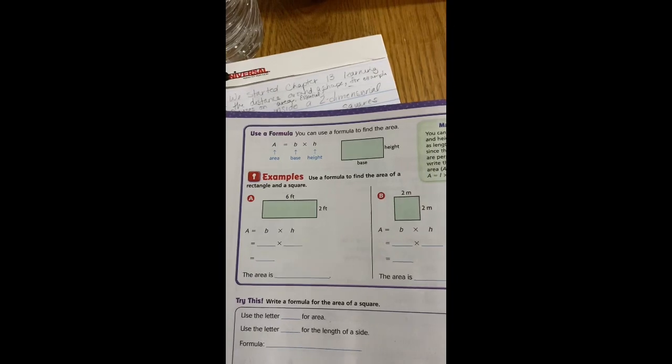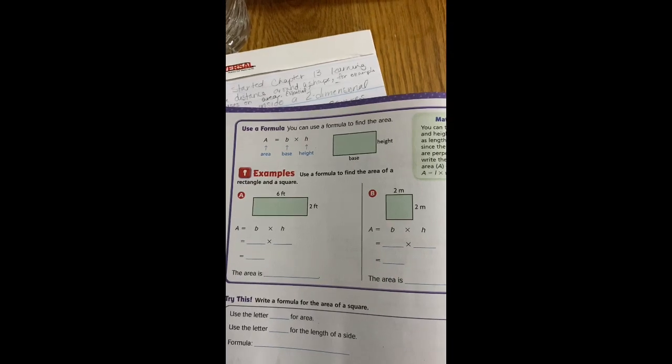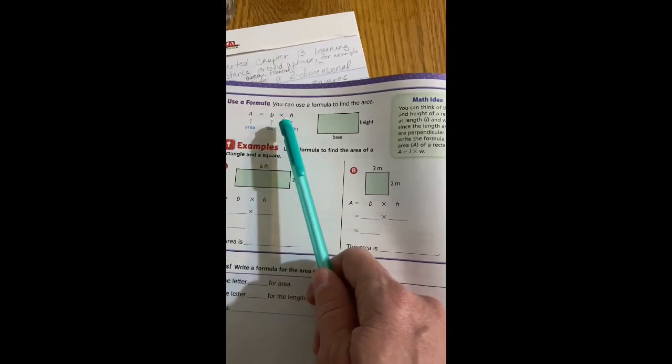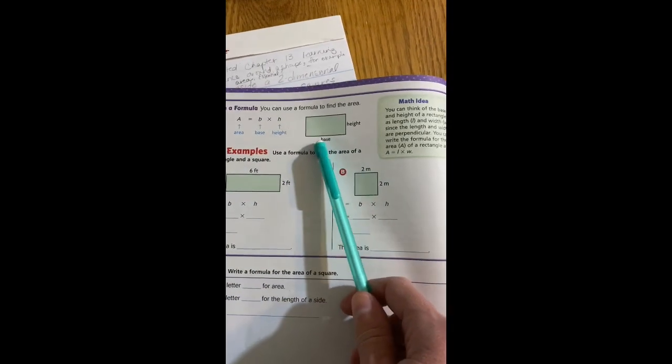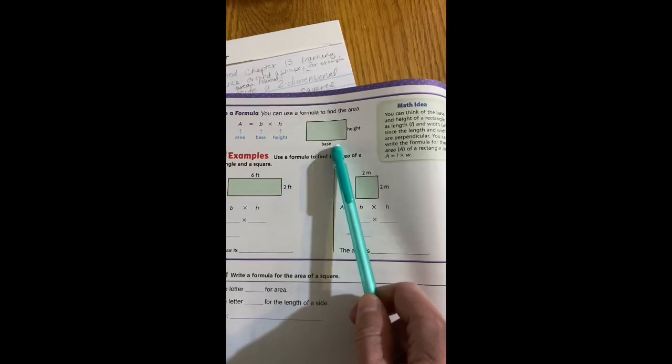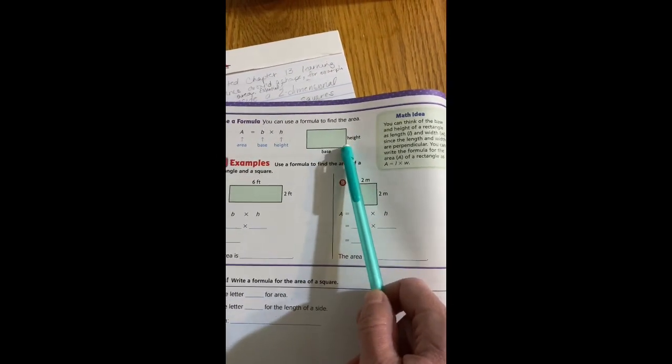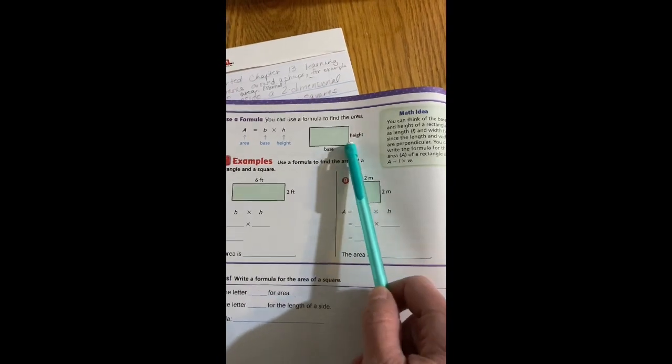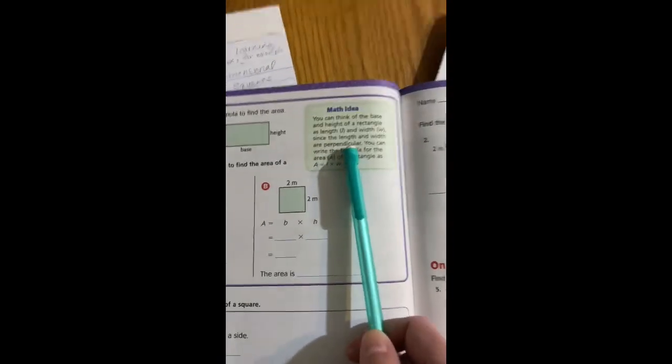So you can use a formula to find the area. So area equals base times height. And again, base is any side. Height is the side that forms a right angle. So base and height are perpendicular. Here's your math idea here.